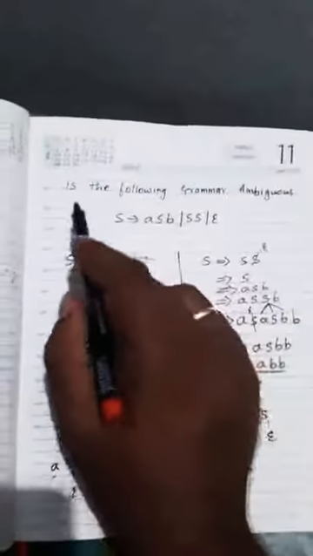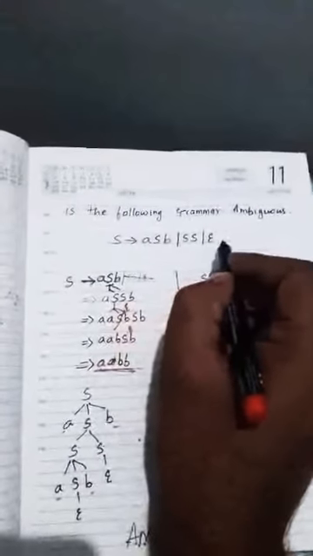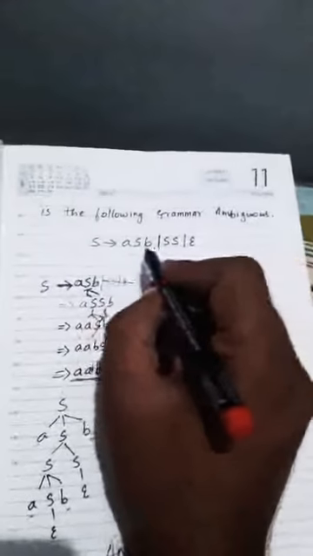So let us see the next problem. Is the following grammar ambiguous? The grammar given is S tends to ASB, SS, epsilon. See, ASB means that if I keep on taking the value of S as a repetition symbol, I'll be getting n number of A's and n number of B's, right?